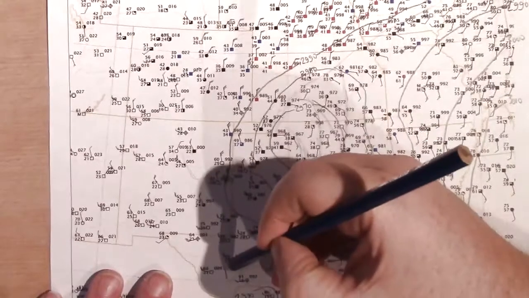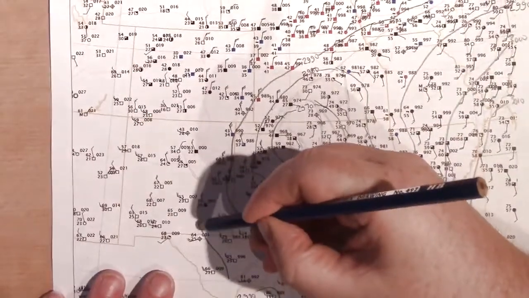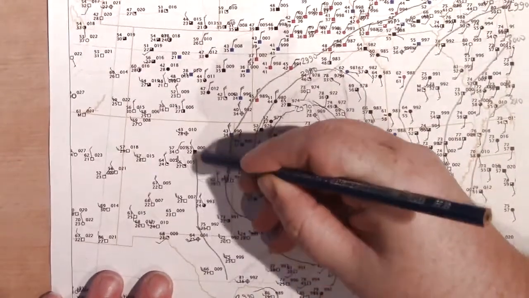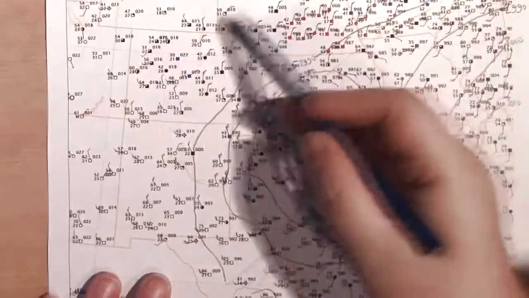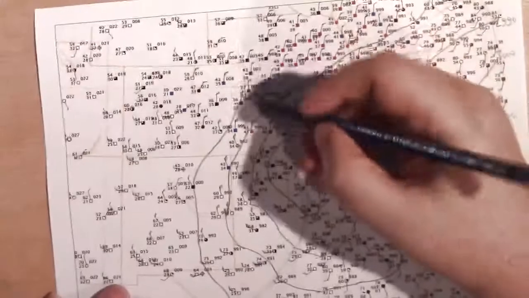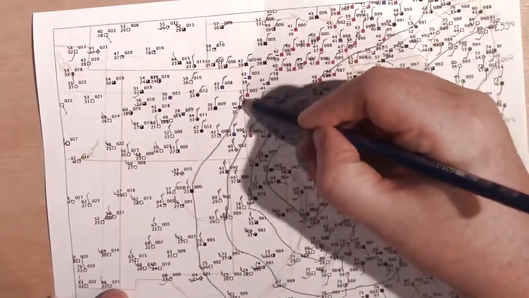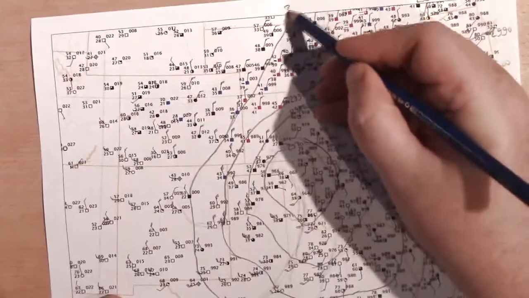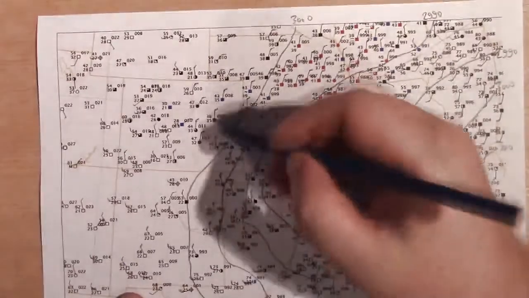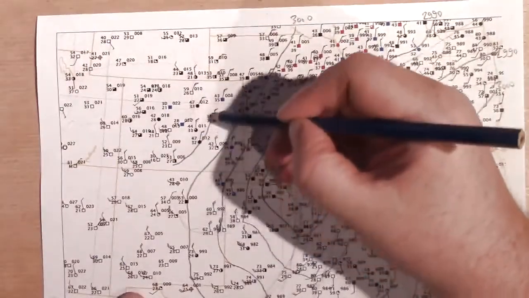Then we get into the mountains here. So this is going to be the 30 on the other side. And since this is getting pretty far back behind into the cold air, I'm not going to spend too much time here either. I'll just do a couple of cursory lines here to get the general shape.